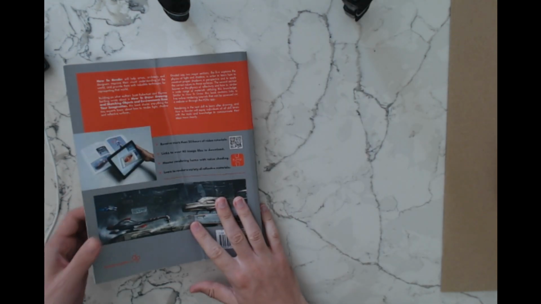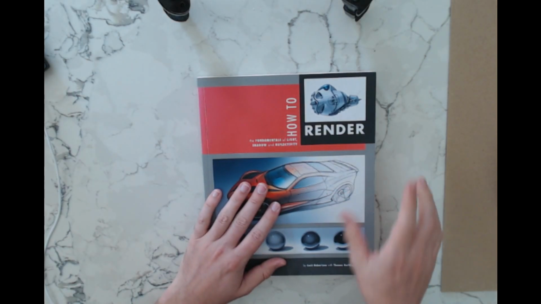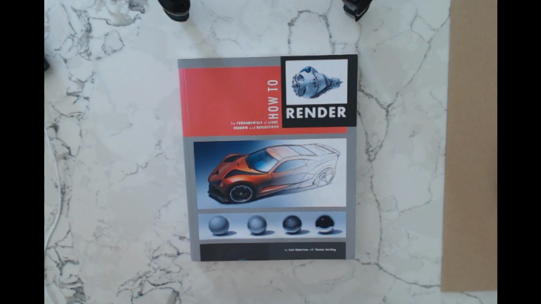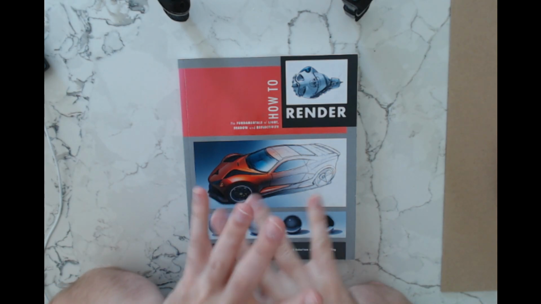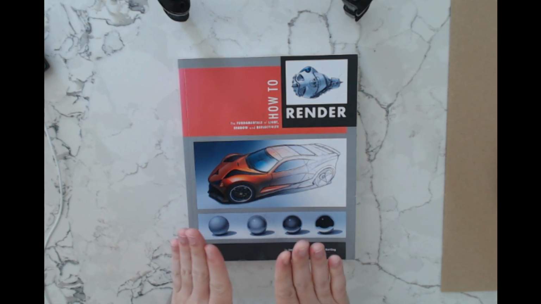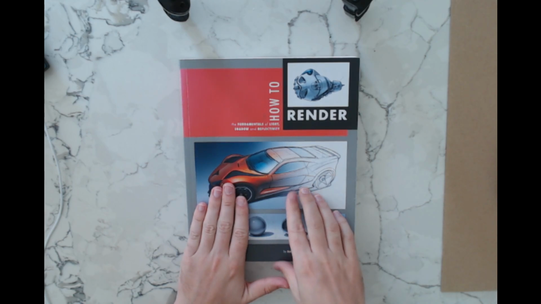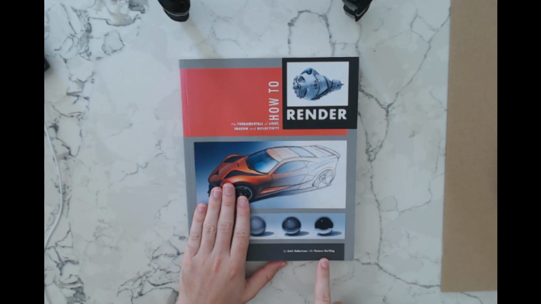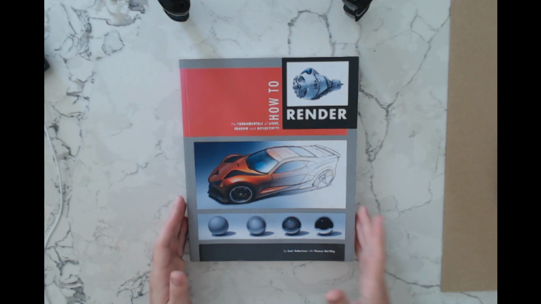Beautiful book. Anyway, that was just a very brief glimpse. I don't want this book review to go on as long as the others that I did earlier, because they were like half an hour long. This is just going to be a very quick overview. All I will say is my overall review is, if you are struggling to render believable images, especially from imagination, this is the book that you want: How to Render by Scott Robertson and Thomas Bertling.